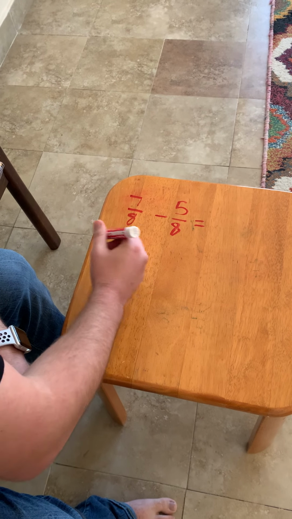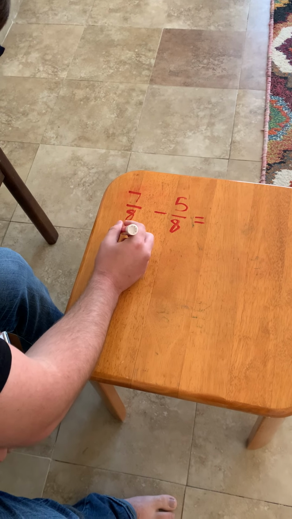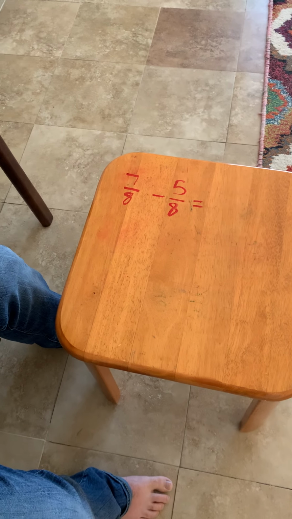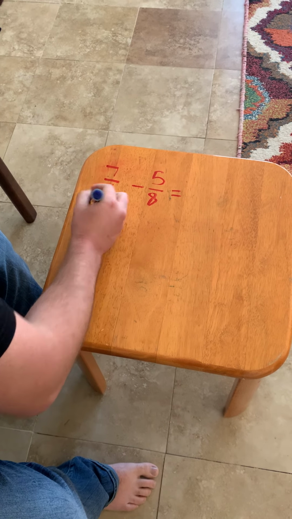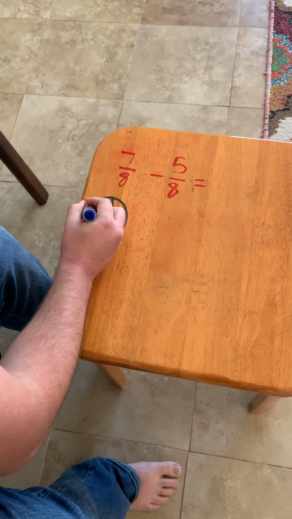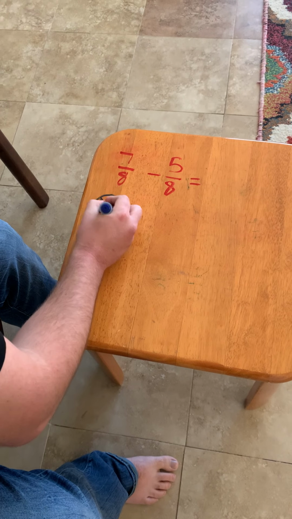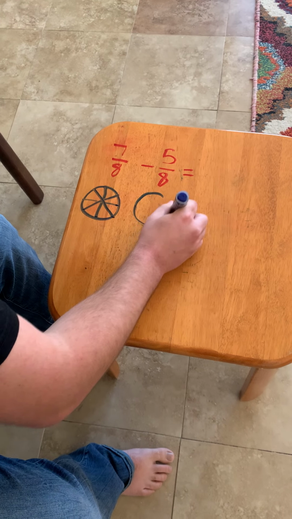I'm going to draw a picture so you can see what I'm doing while I'm subtracting this problem. If I draw one with 8s, it's going to look like that.